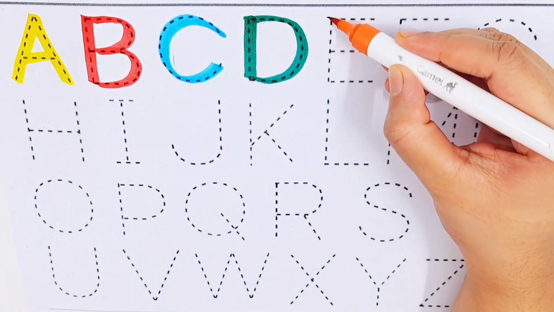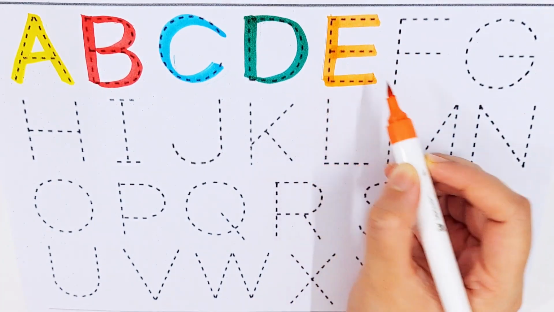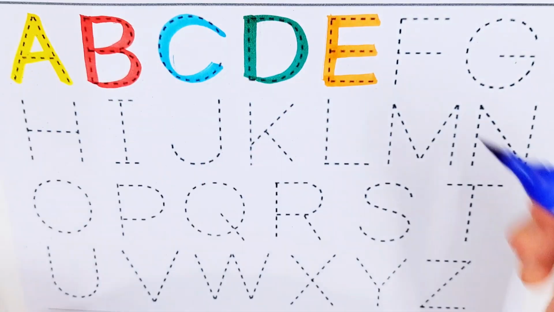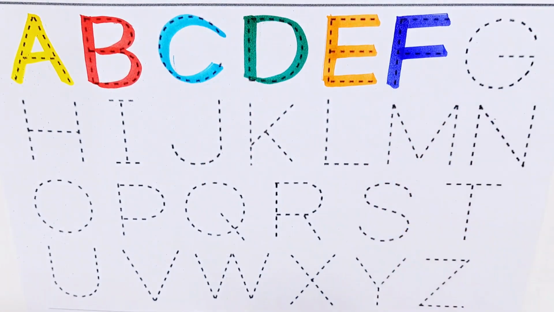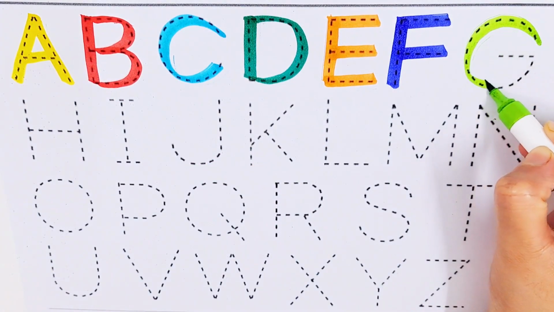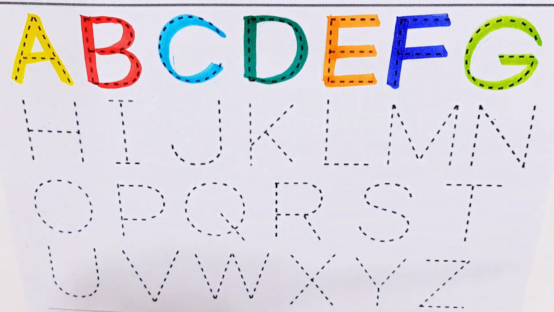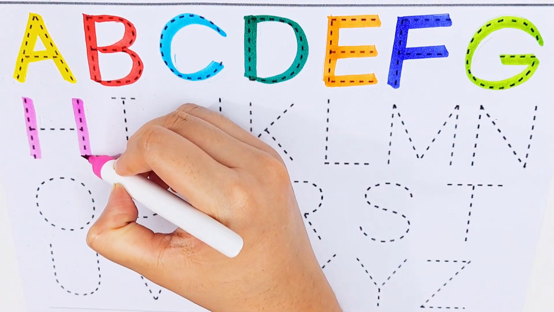Orange color. E for egg. Dark blue color. F for fox. Light green color. G for goat. Purple color. H for house.